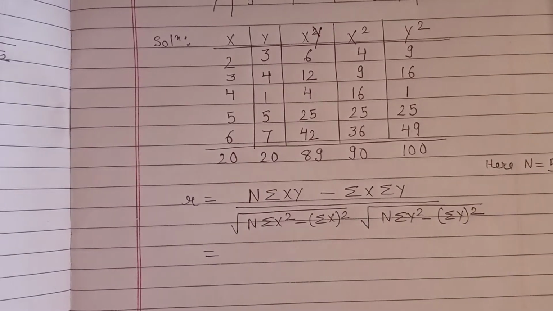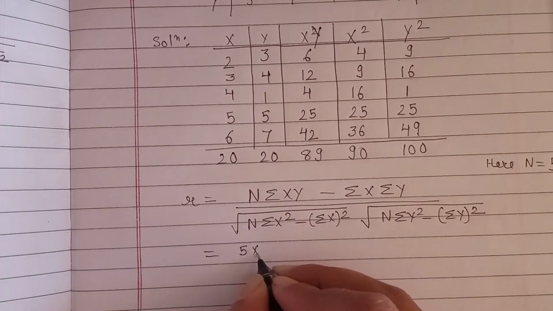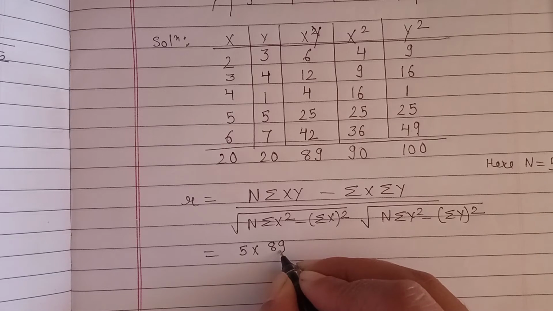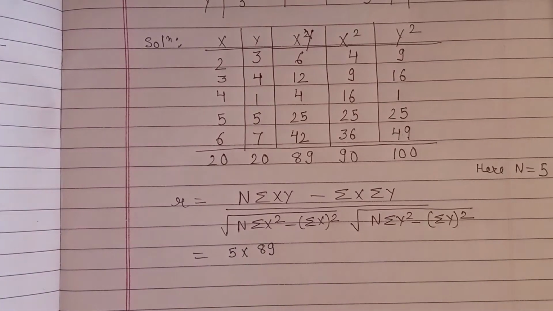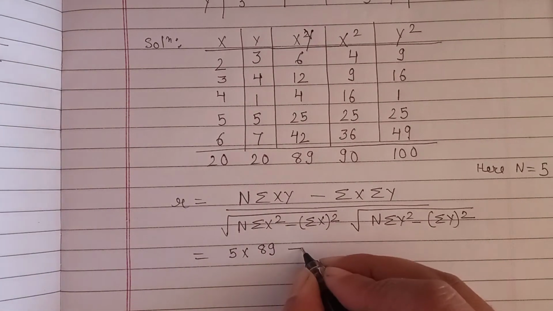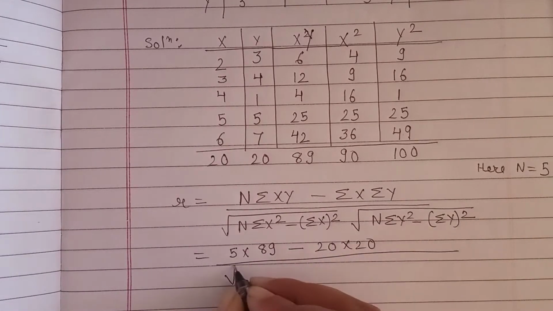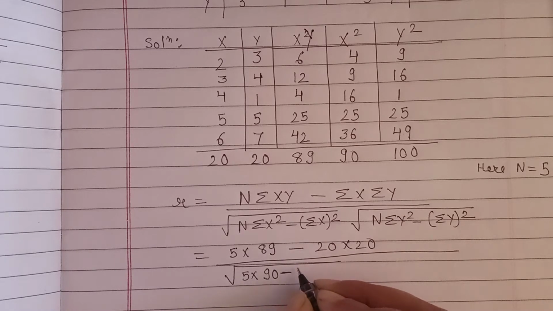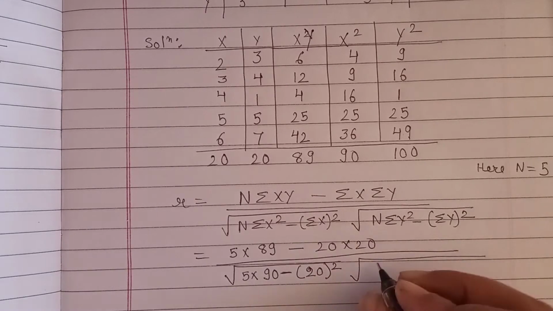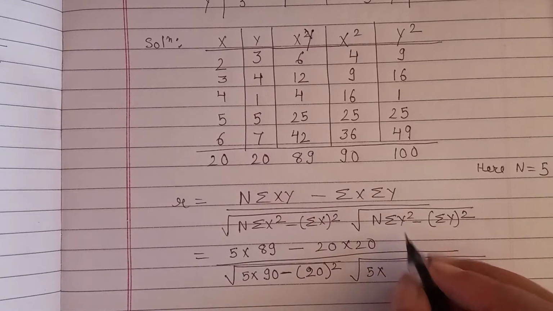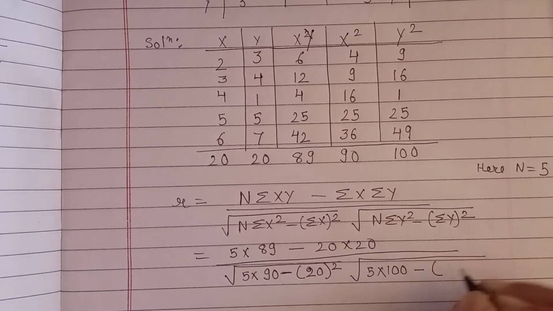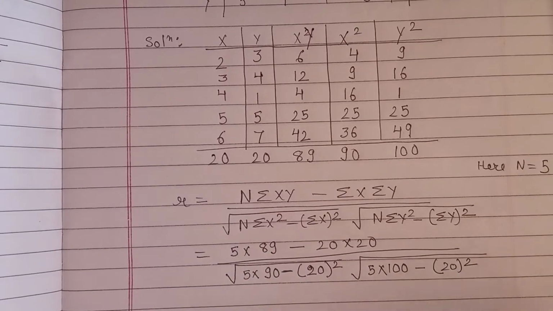So n is 5, so we will directly substitute 5 into summation of xy which is 89, and minus summation of x, 20 into 20, divided by root over 5 into summation of x square 90 minus summation of x whole square, x is 20, so 20 whole square, and 5 into summation of y square is 100 minus summation of y whole square, 20 square.